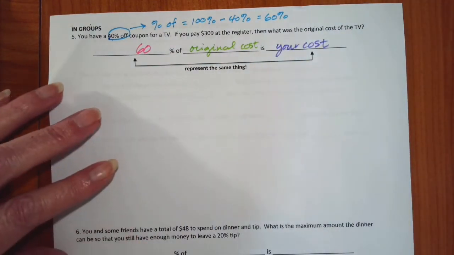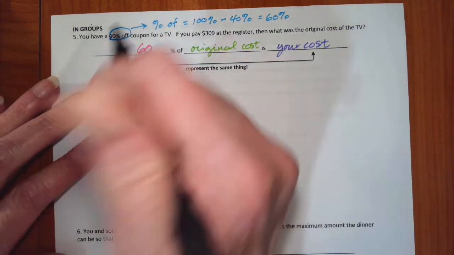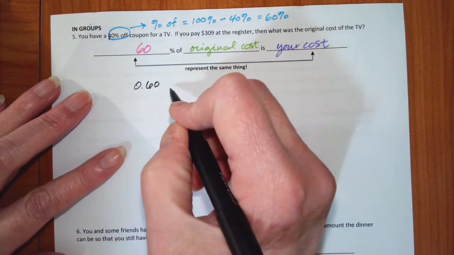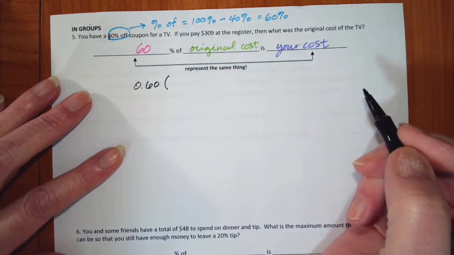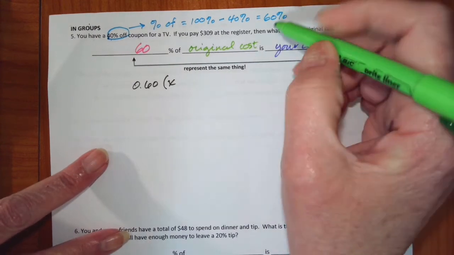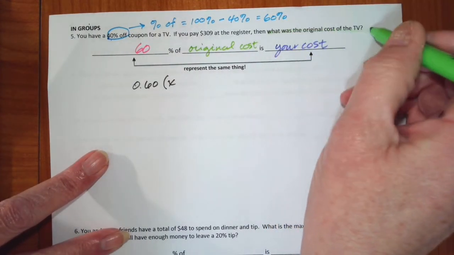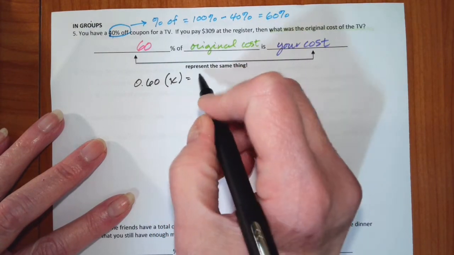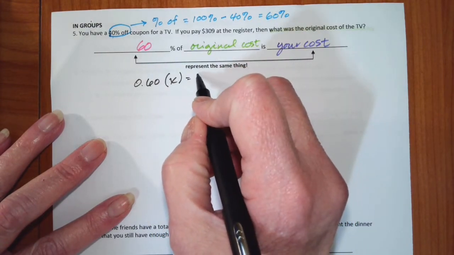Okay, so we have our 60%, which I turn into a decimal, 0.60 of the original cost. We don't know that. That's what they want to know. What was the original cost? Your cost is $309.